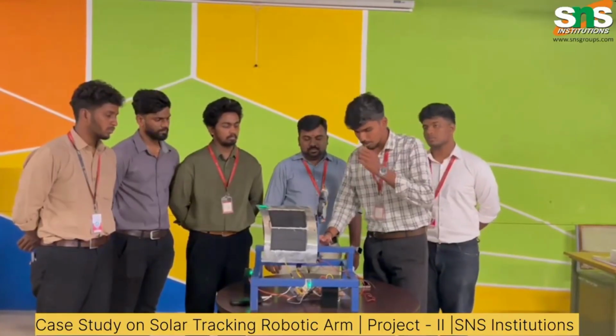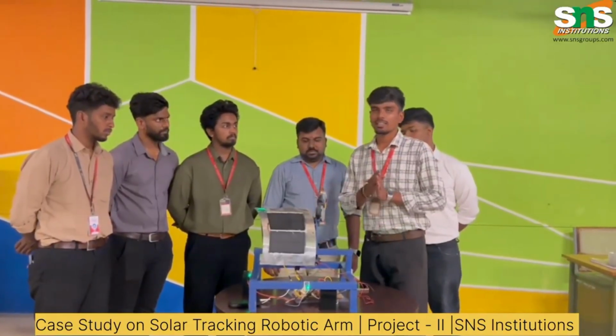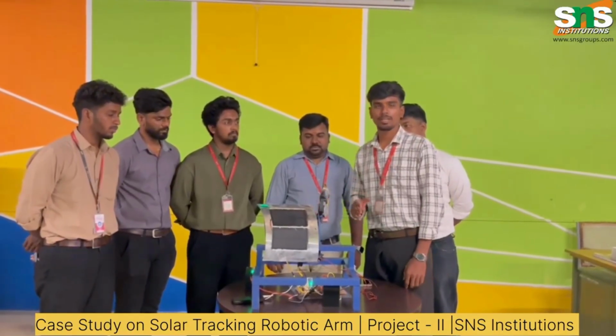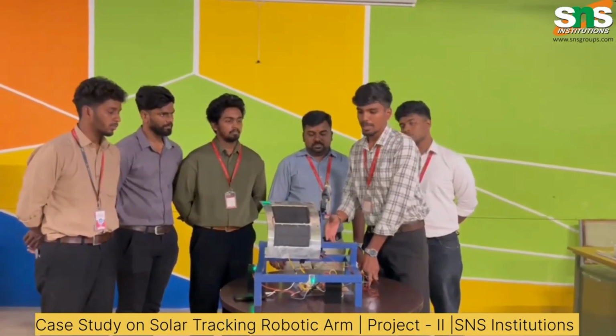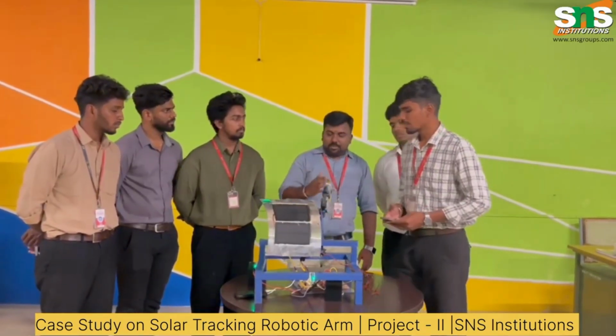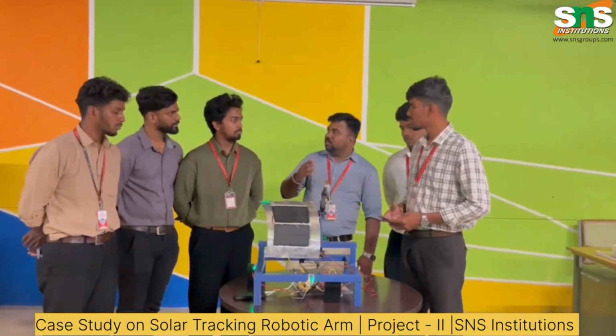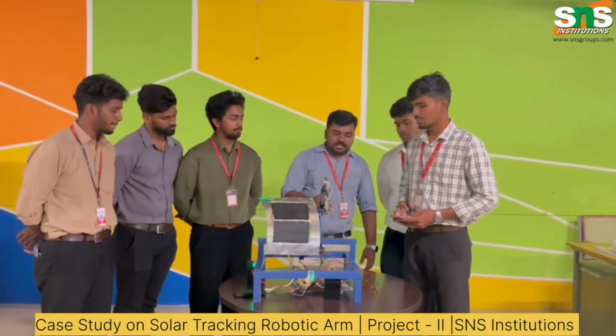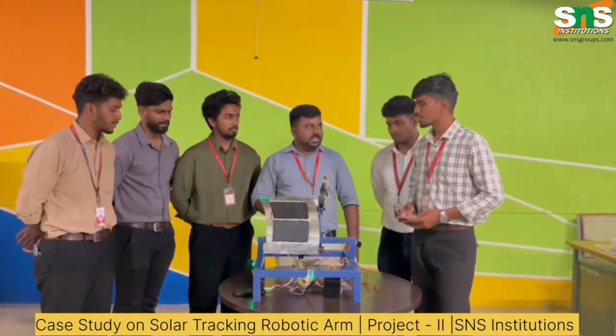With this, we have tracked the sunlight using the automation the same as manual. Now we can explain the working of the project. Basically, we completed this project using 4 LDR sensors, one in each direction. The LDR sensor is nothing but a light detection sensor.